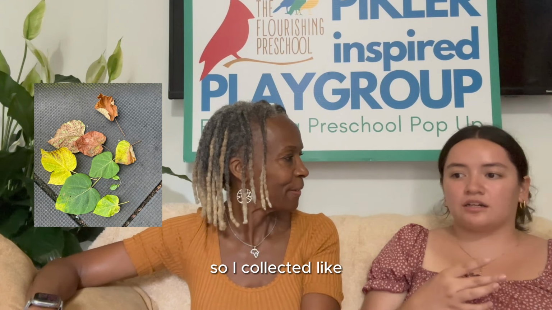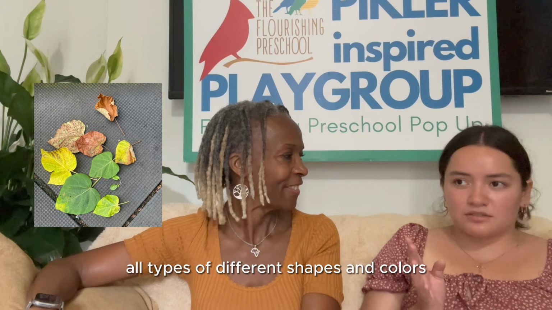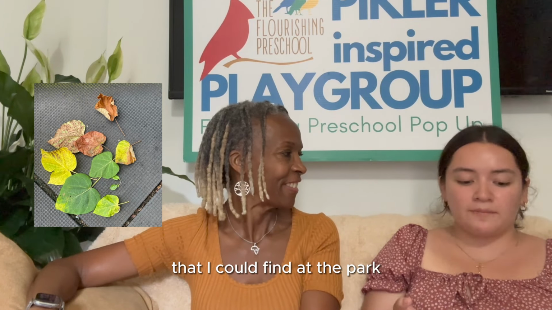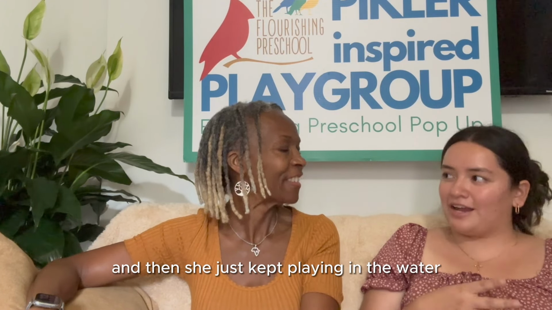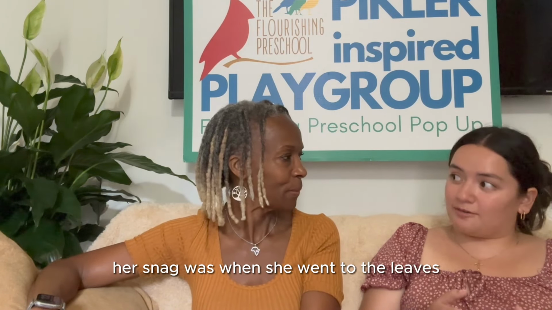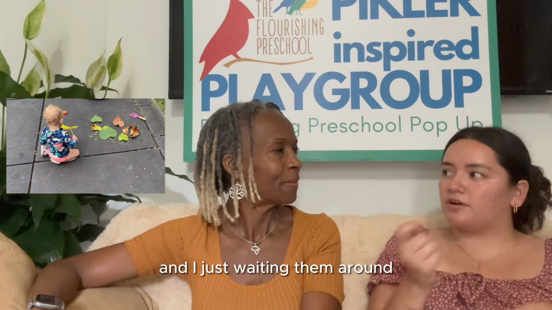So I collected pretty ones, like green ones, yellow ones, brown ones, all types of different shapes and colors that I could find at the park. And I put them there, and she looked at it, and then she just kept playing in the water. And then after her snack was when she went to the leaves, and she started fanning them and just waving them around and shaking it.